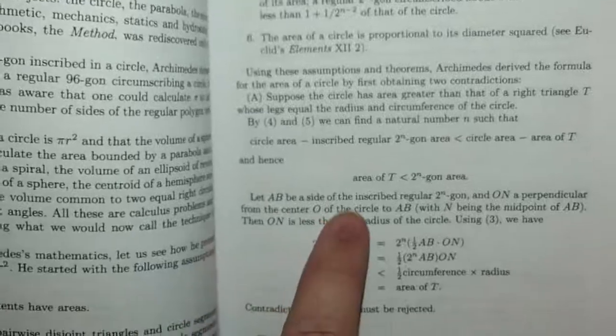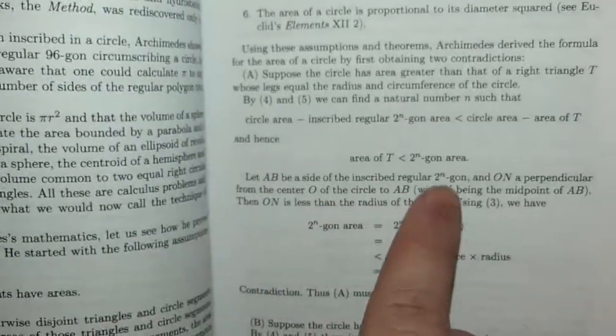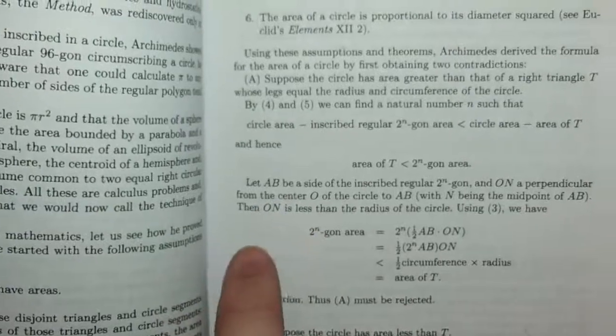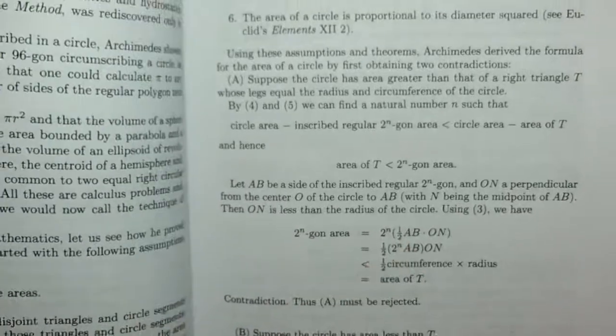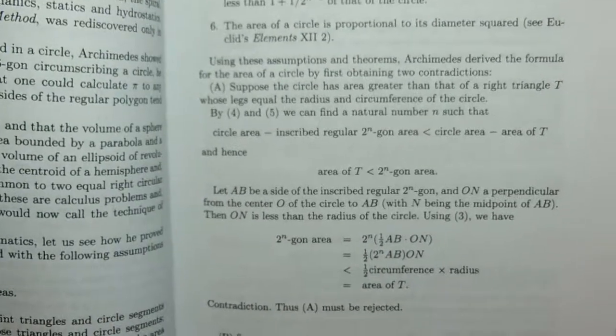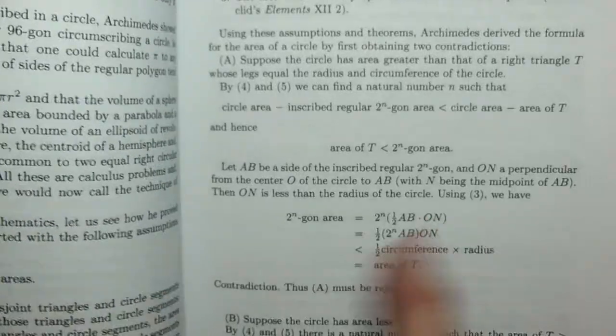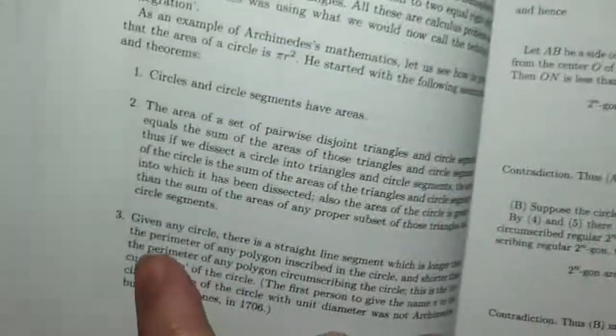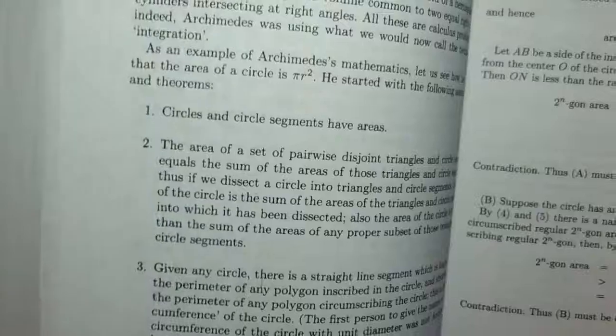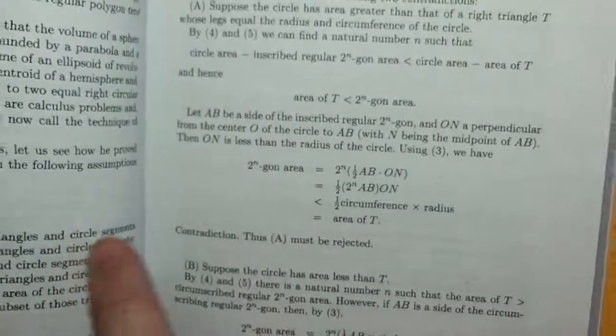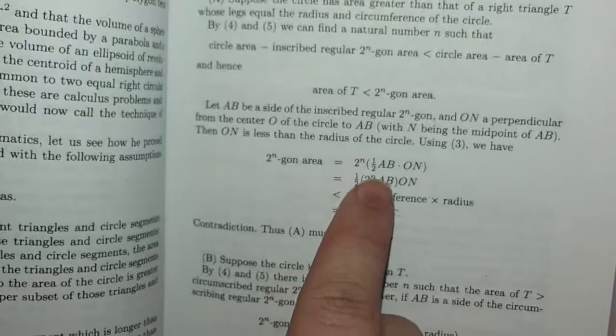Now, if AB is a side of the inscribed regular 2^n-gon, and ON is a perpendicular from the center O of the circle to AB, where N is the midpoint of AB, then ON is less than the radius of the circle. Okay, think about that for a second. Using 3, we have that the 2^n-gon area is 2^n times 1/2 AB times ON.